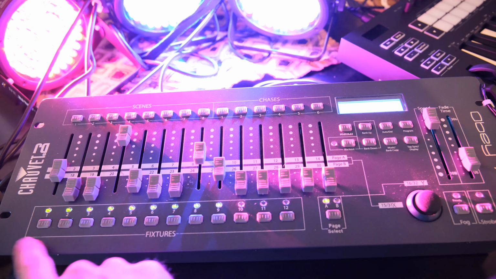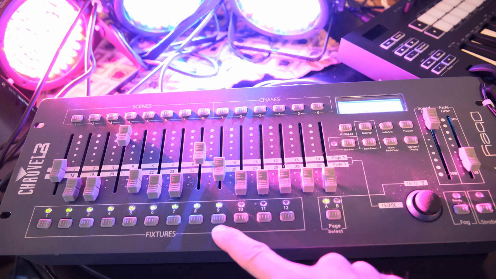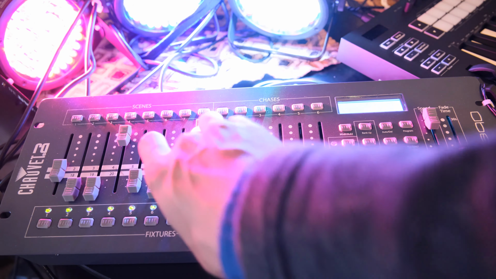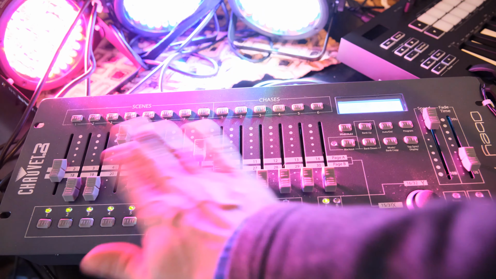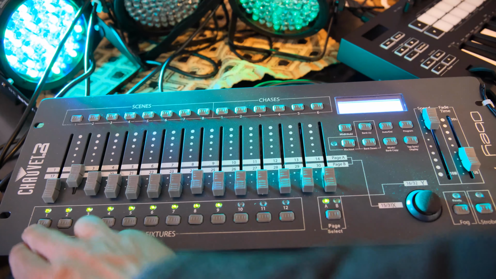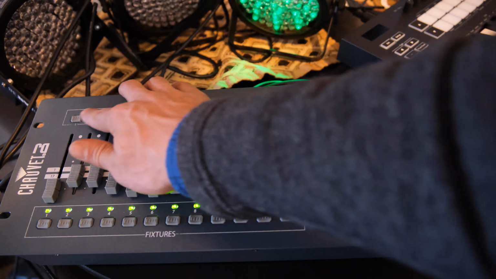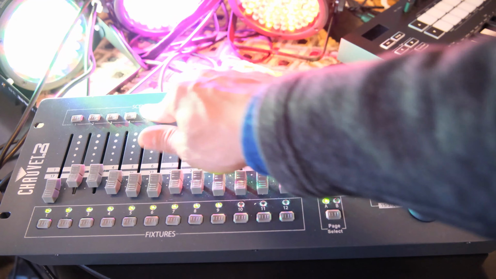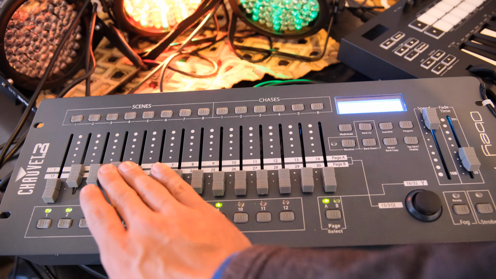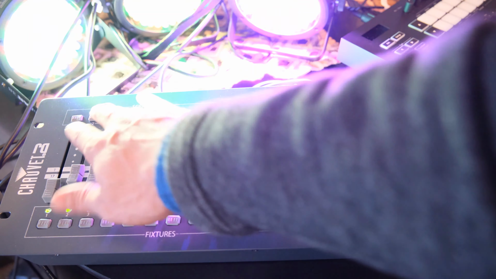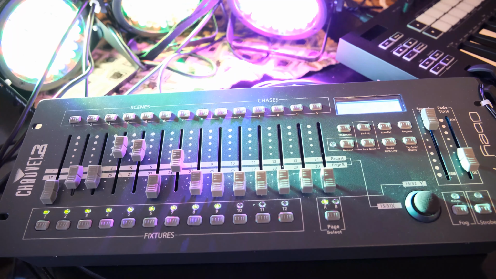Now, if these channels are active, which they still are, that means if I move any of these faders, it's going to override that scene. So if I move all of these faders, now all of these lights are in active control here. I'm calling it active. I guess it's called manual control. Now, I can still hit the scenes and switch to the scenes, but as soon as I touch these faders, it's going to go to that. All right, so that's something to keep in mind.